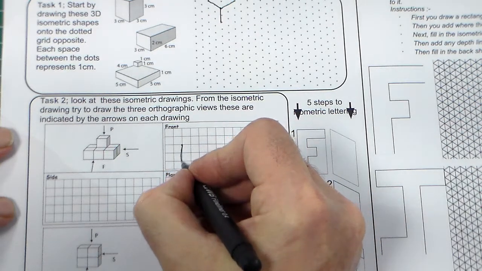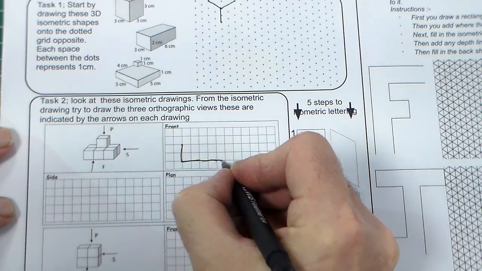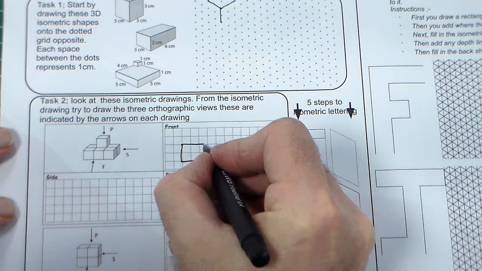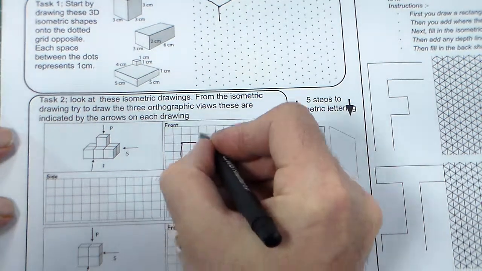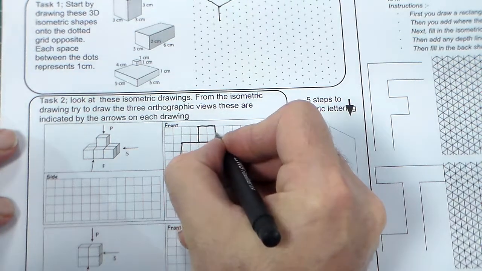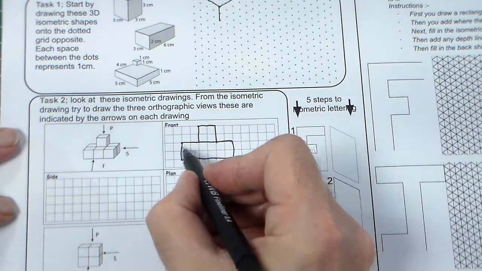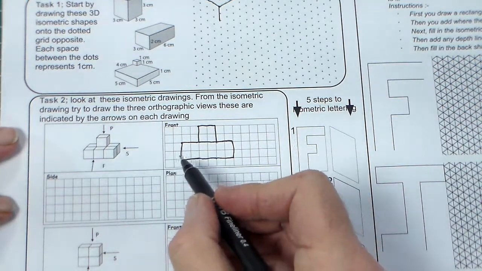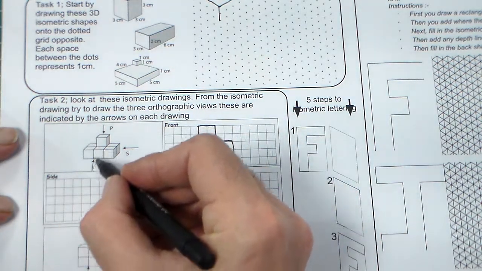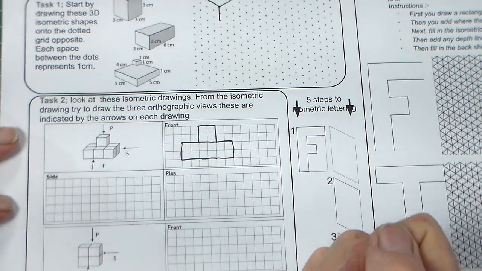So if we go 2, 4, 6, I'm going to draw it as each of these cubes, 1, 2, 3, 4 cubes. You can see there is my front view. Looking from the front, 1, 2, 3, 1, that's the view that I would see.